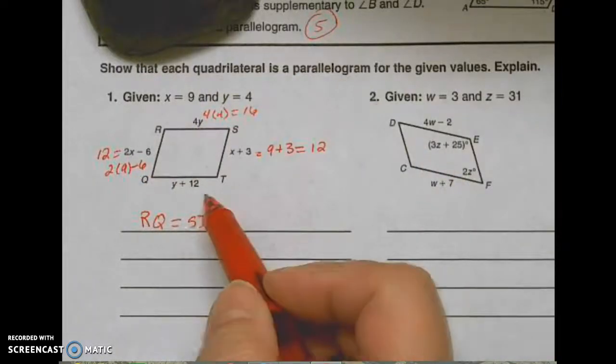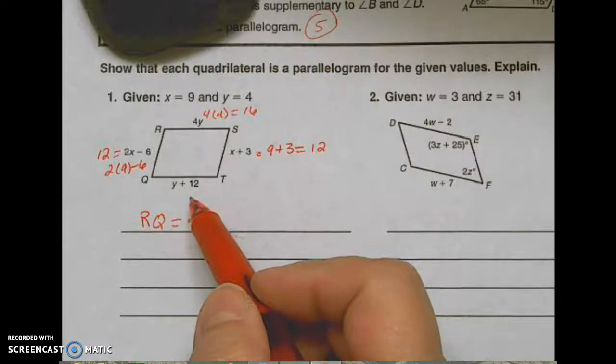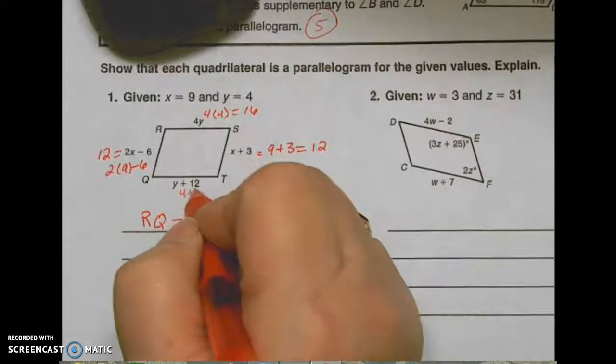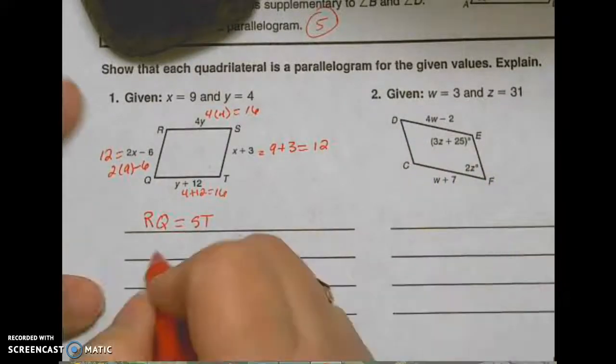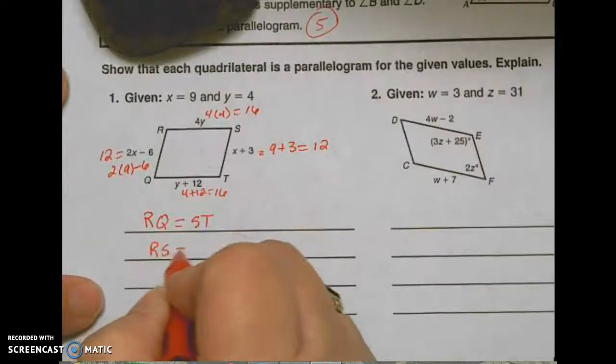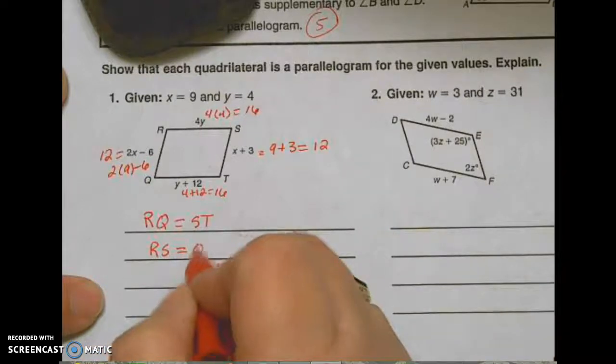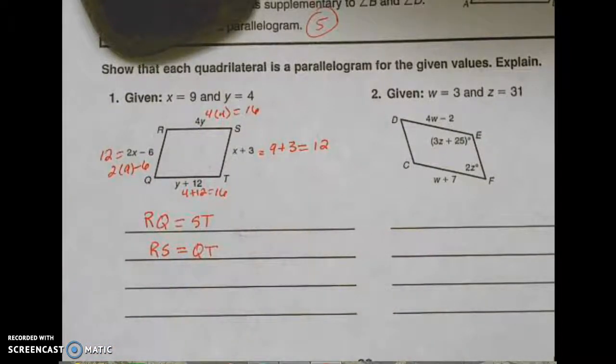If I have y plus 12, that means I have 4 plus 12, which again is 16. So I know that my side from R to S is the same length as the side from Q to T. And because I have both pairs of opposite sides congruent, PQRS is a parallelogram.